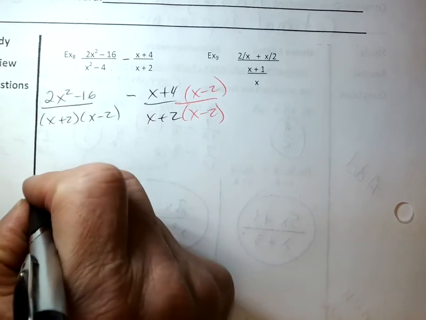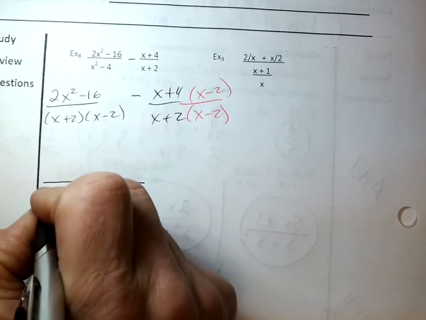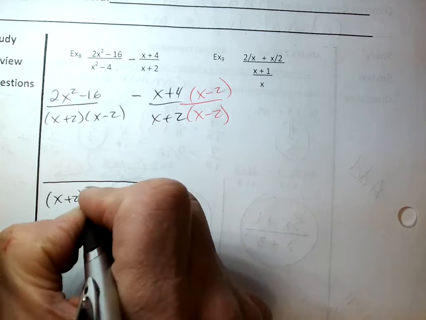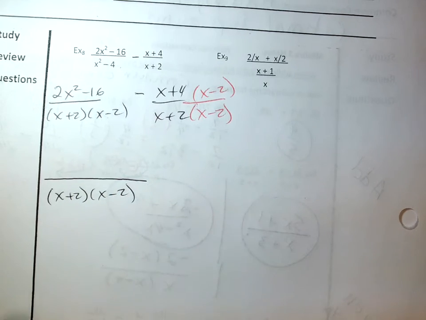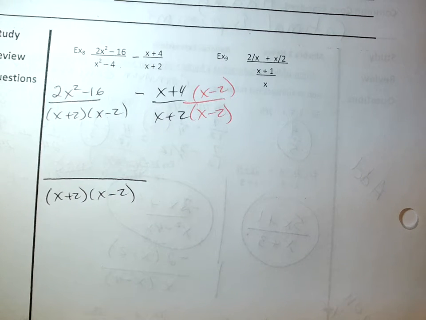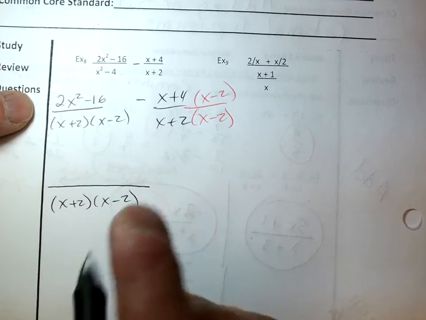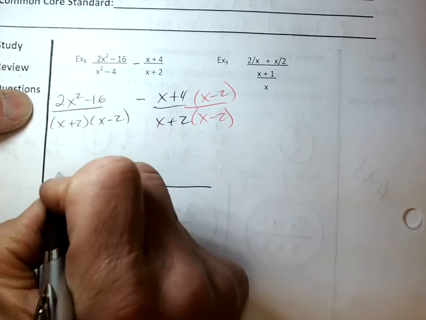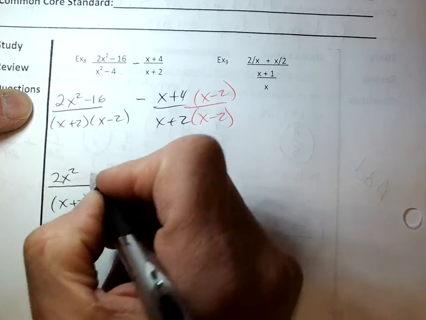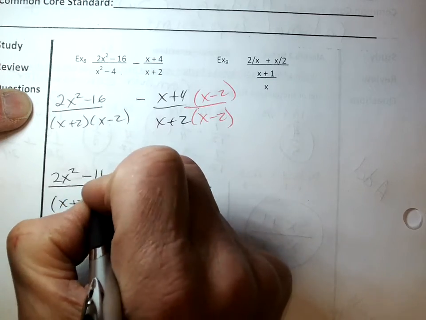So first of all, my common denominator is my x plus 2, x minus 2. That's my common denominator. Just write it down. Now I'm going to go slowly with this. So that's what they have in common. There's my common denominator. Okay, you ready? So on the top is going to be a 2x squared minus 16.